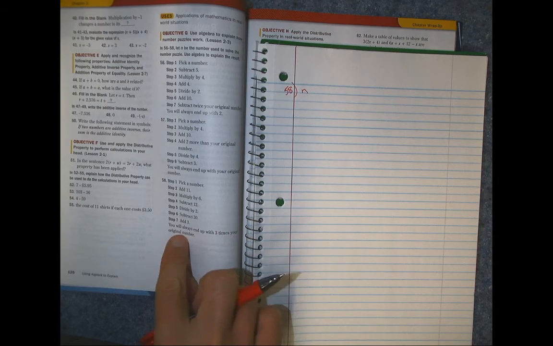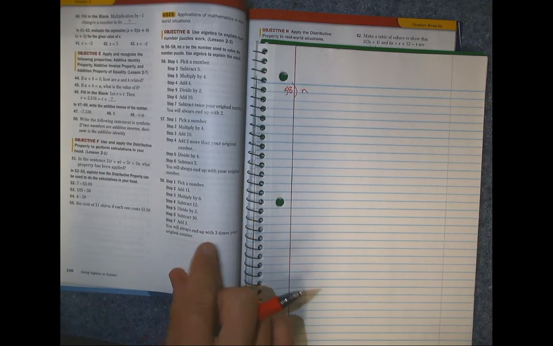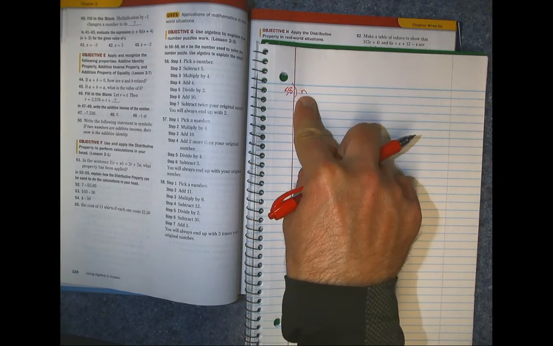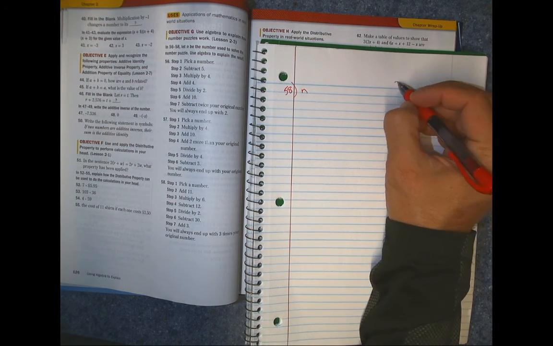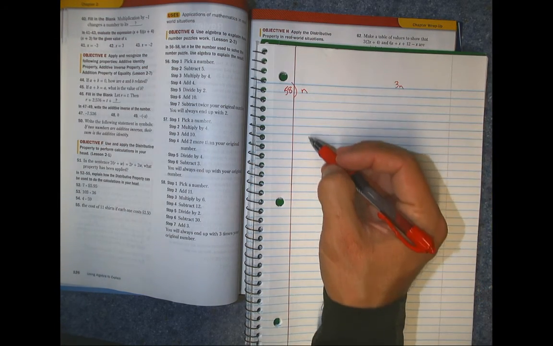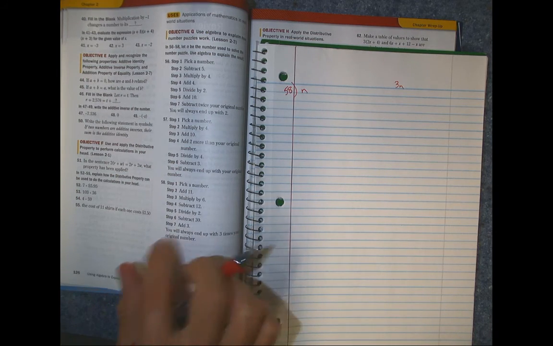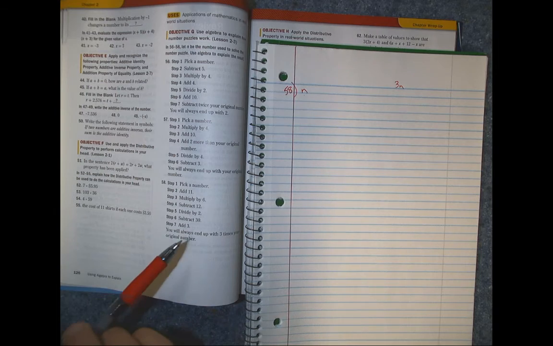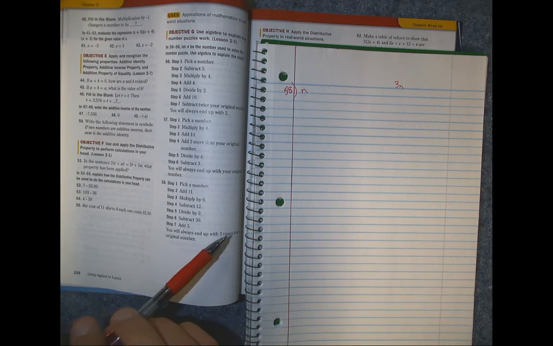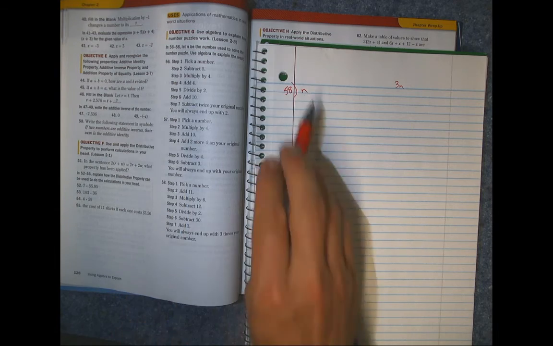If you look at the end of this, it says you always end up with 3 times your original number. So if your original number is just called n right now, that means 3 times the original number is 3n. So when we complete all of our simplifying as we go through this, expressing it algebraically, we need our final answer to be 3n if this is going to be true. You always end up with 3 times your original number. It looks like that. So step 1 is pick a number, that's n.